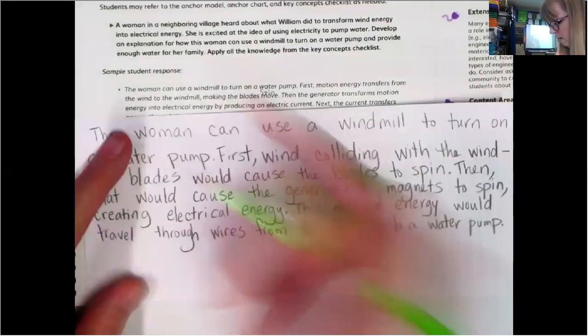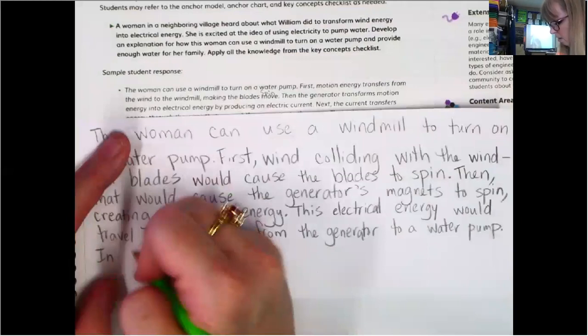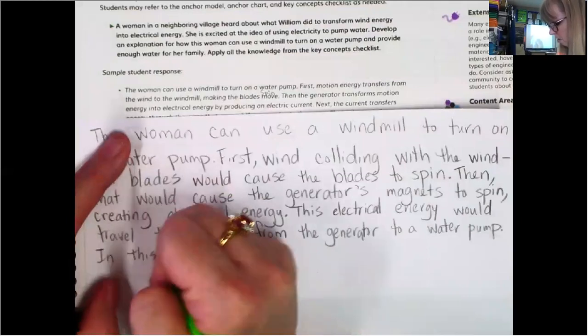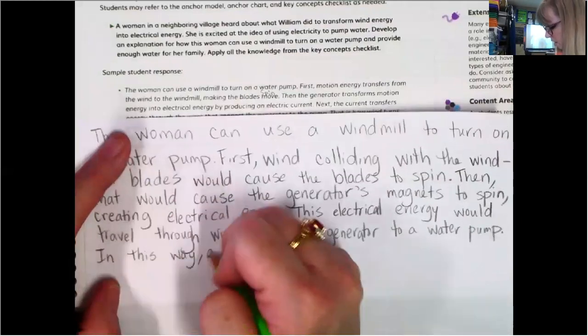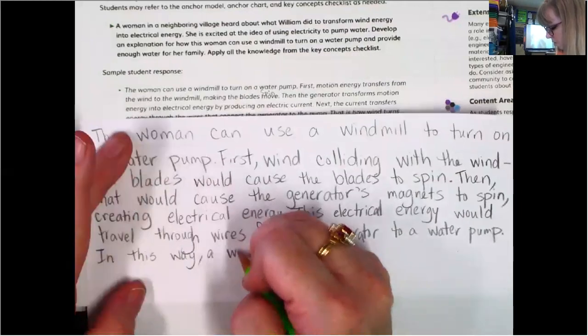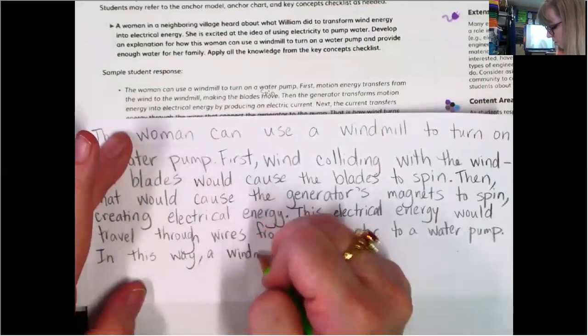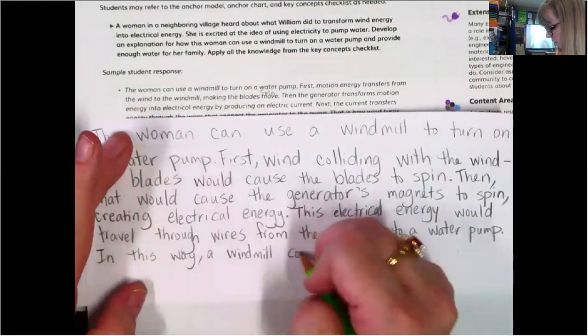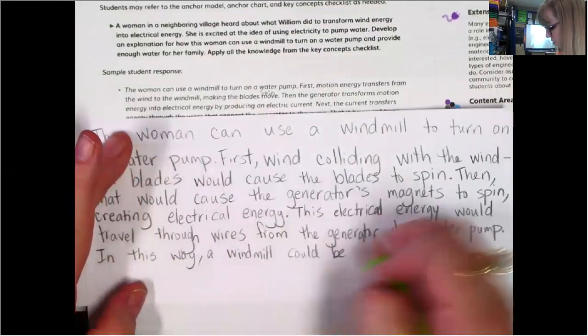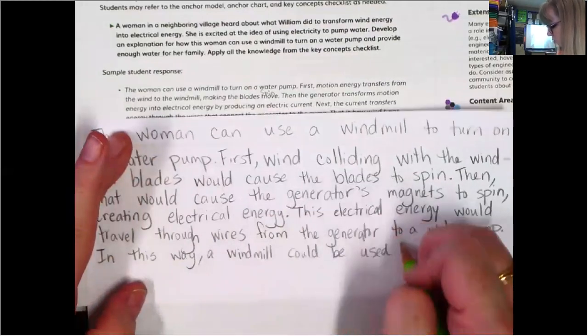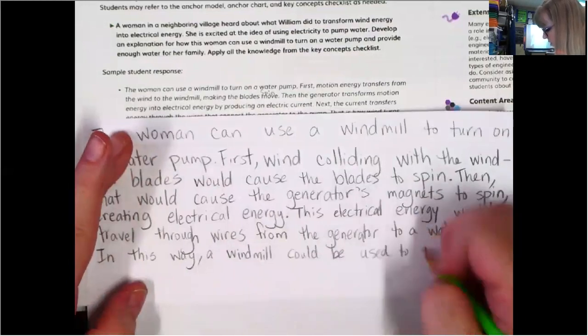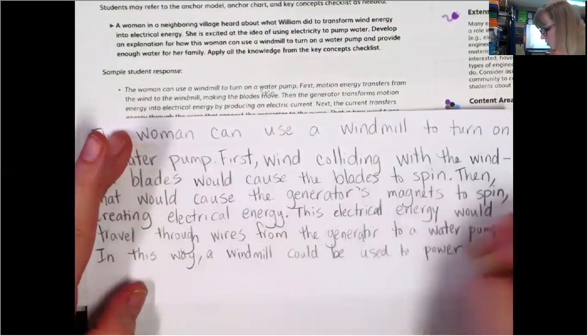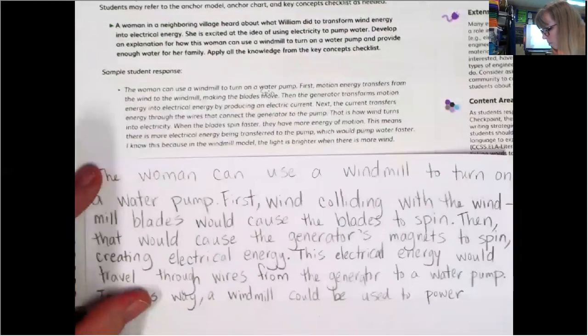And this way, a windmill could be used to power, nope, I forgot to use the word transform.